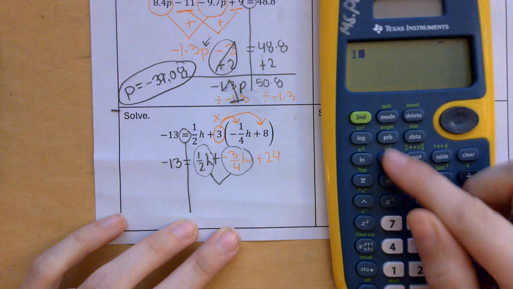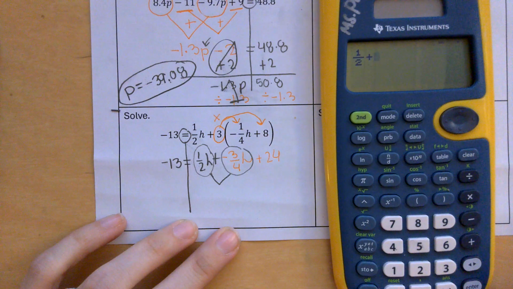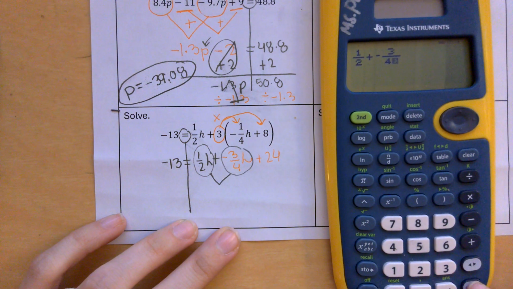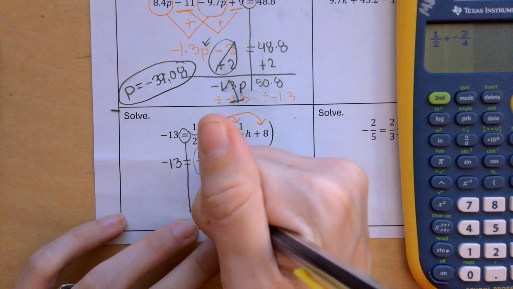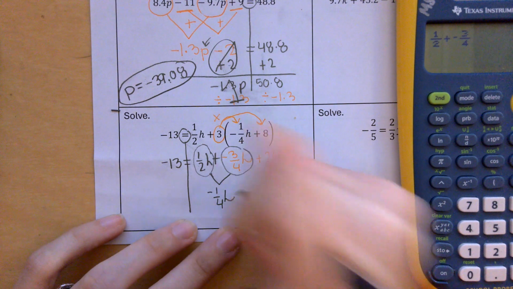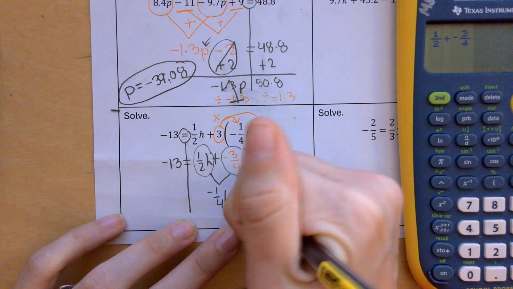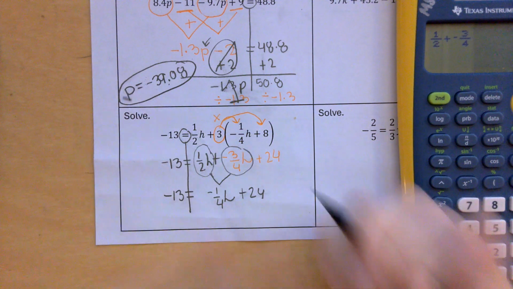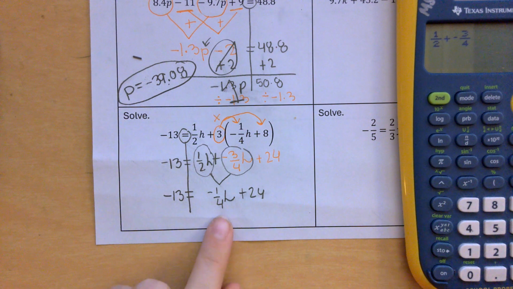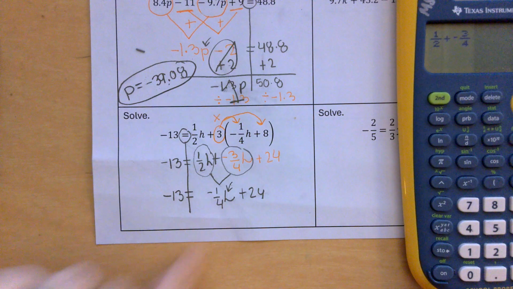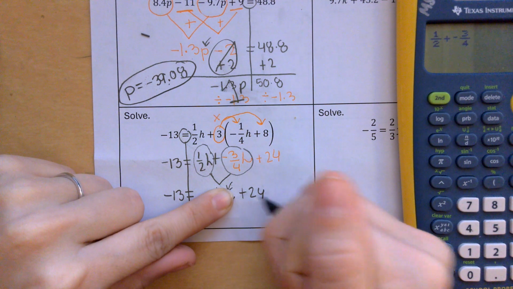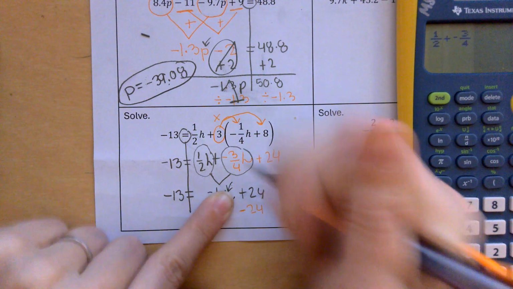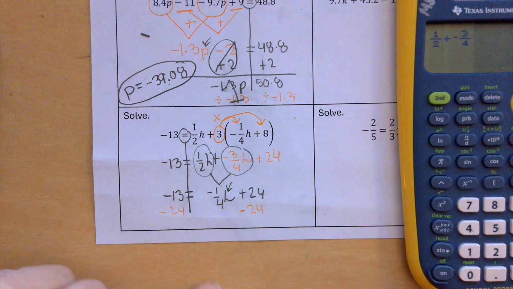We have 1/2 plus negative 3/4. I get negative 1/4 h. Bring down the plus 24, bring down the negative 13, and our equals. So we're trying to solve for a variable h. So h gets frozen. We need to get rid of plus 24. To get rid of plus 24, I'm going to minus 24.